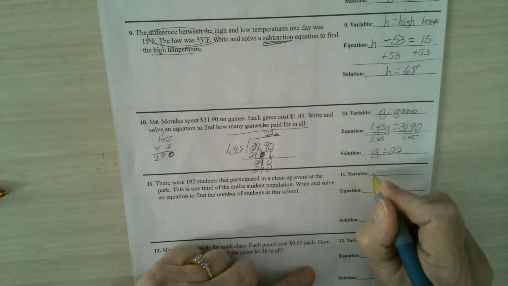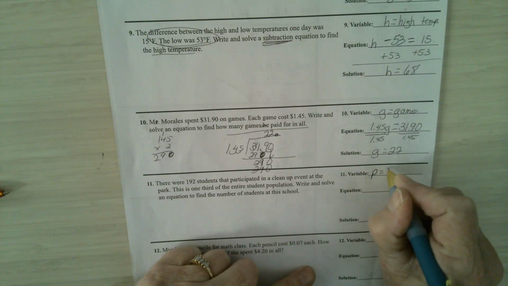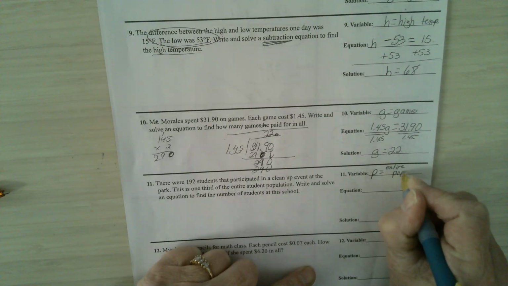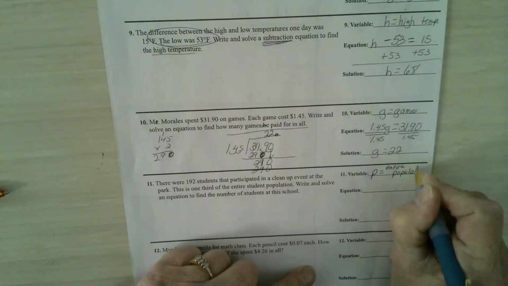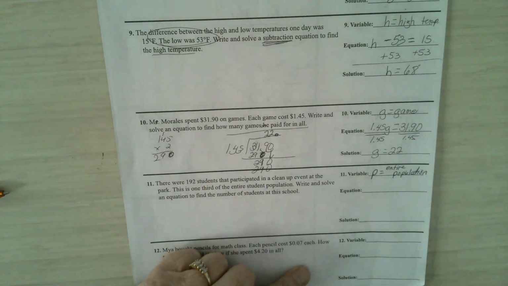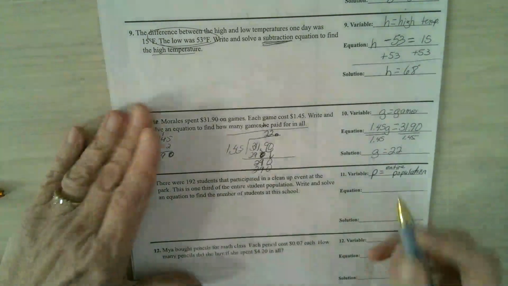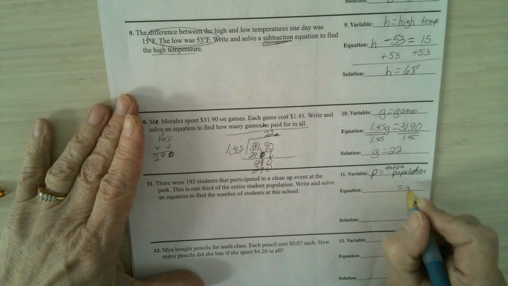Well, I'm going to use P equals entire population. You can just put population, I'll count that right, or the number of students at school. You can say P is students or your variable equals students, okay? Now, we know that it's going to equal 192.